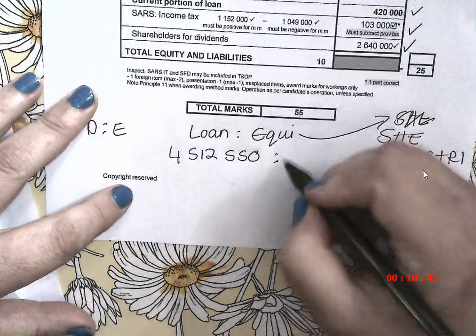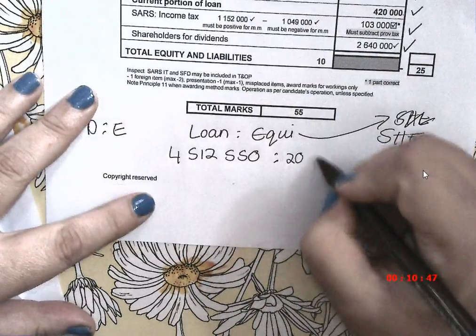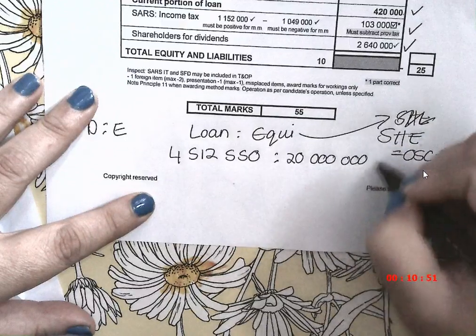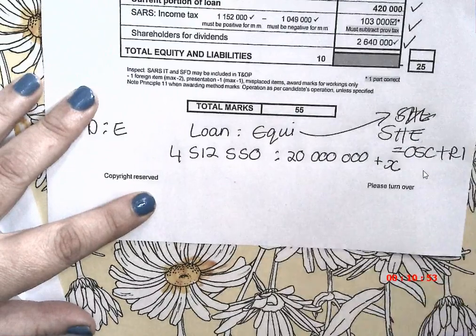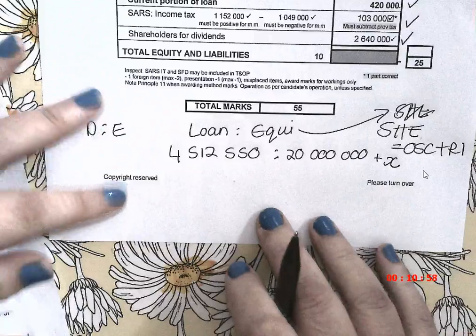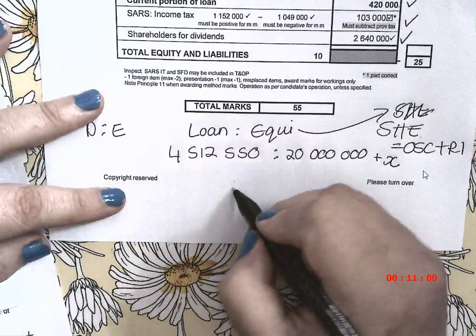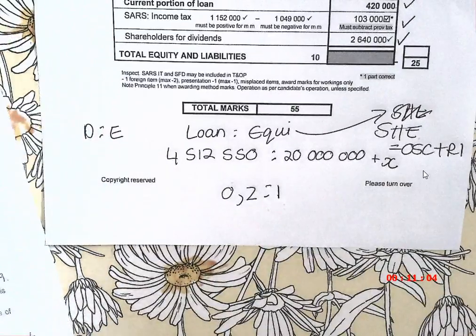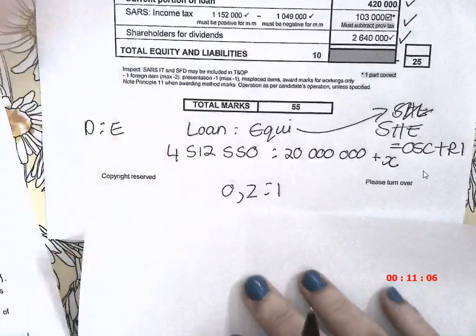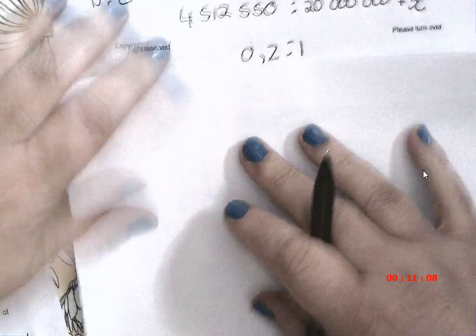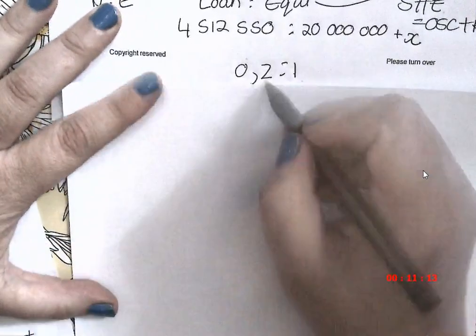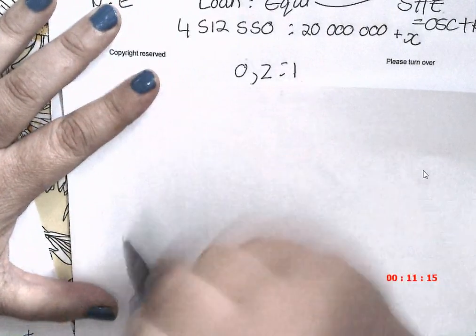So my ordinary share capital they gave me, it's 20 million. But I don't have my retained income, so I make that an X. Okay. And now what do they give me? They give me that this ratio in the end is 0.2 to 1. Now, what do I know in other words? If I take this calculation, how do I get to 0.2 to 1?